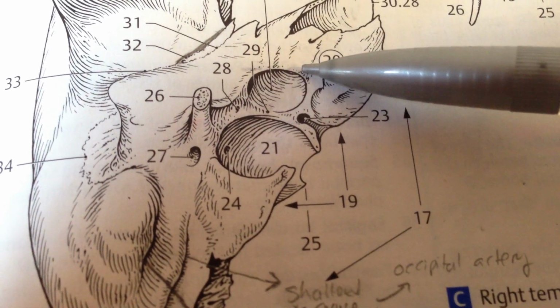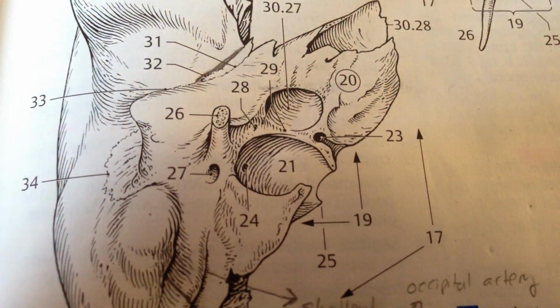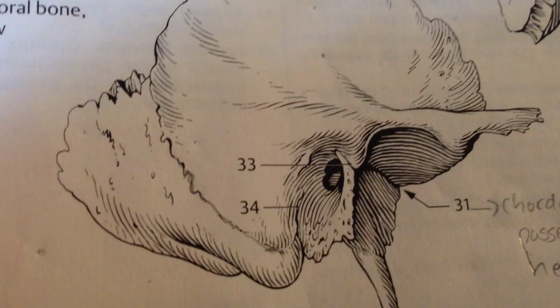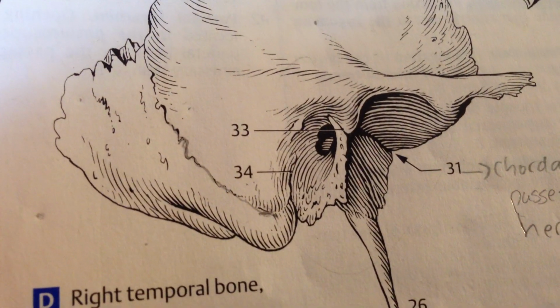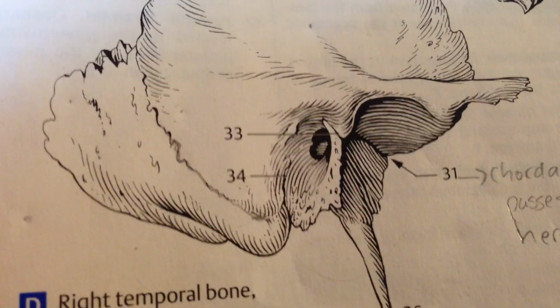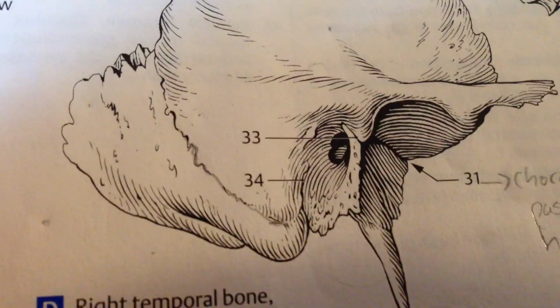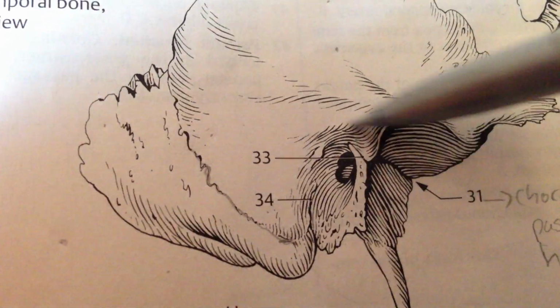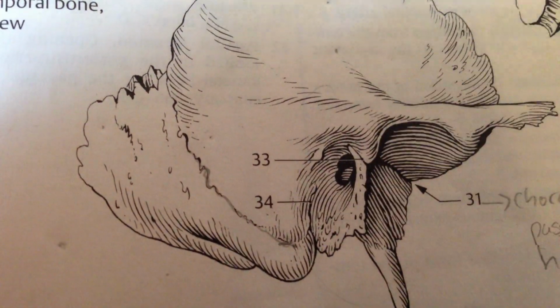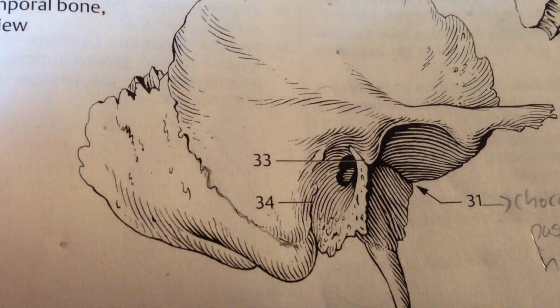Our last surface that we have to discuss is the ventrobasal surface. The ventrobasal surface is going to be the base of the pyramid. However, it can only be visualized when you've removed the tympanic part of the temporal bone. And because we can't do that, we can't really visualize the ventrobasal surface.